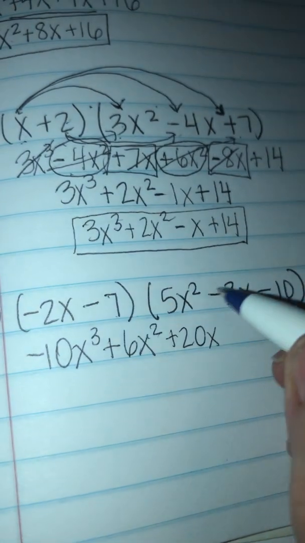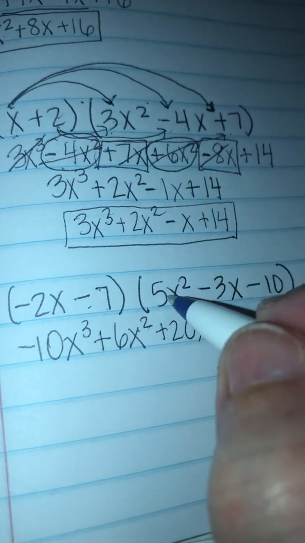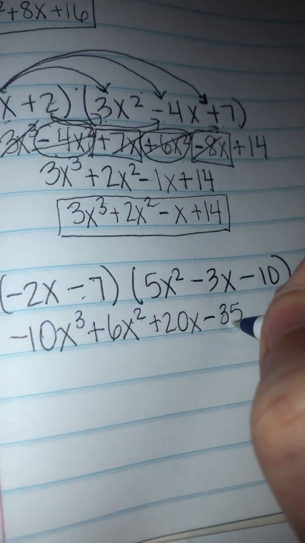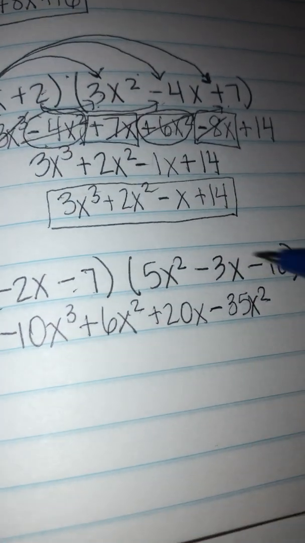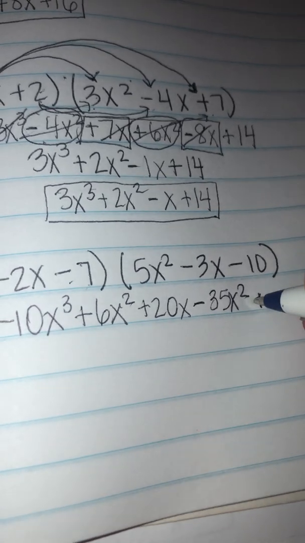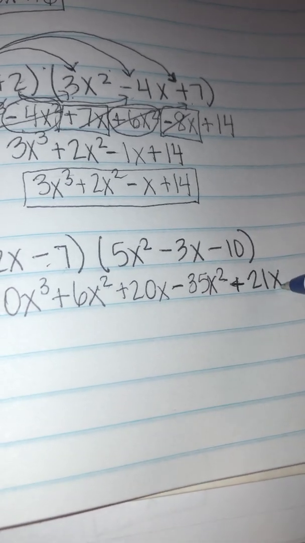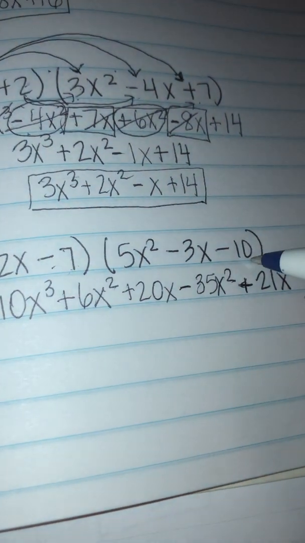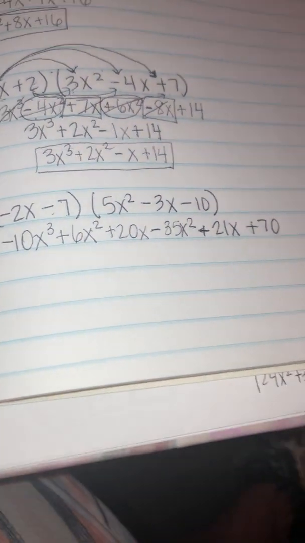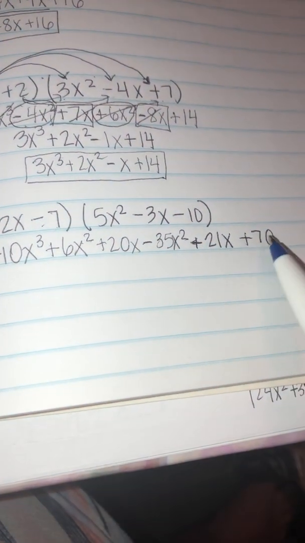I did negative 2 times all 3 of these. Now I'm going to multiply all 3 of these by negative 7. So negative 7 times 5x squared first. Negative 7 times 5 is negative 35. Attach the x squared. Negative 7 times negative 3x will give me a positive 21x, because a negative times a negative is positive. And then negative 7 times negative 10 will be a positive 70. Again, we should have 6 products. 1, 2, 3, 4, 5, 6.